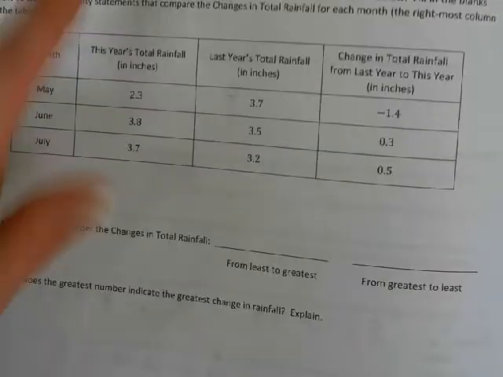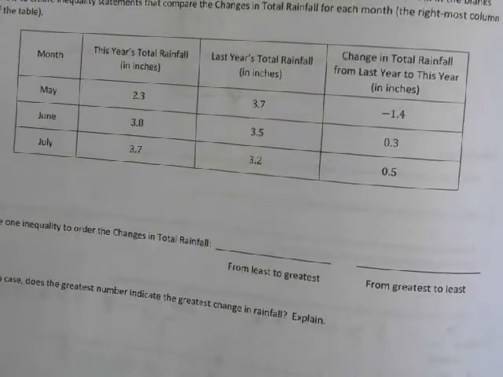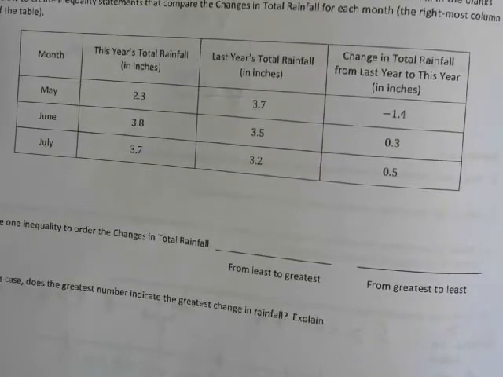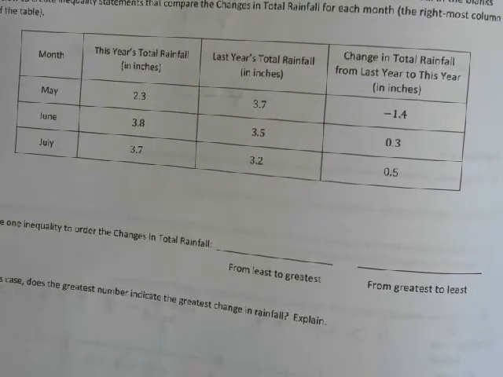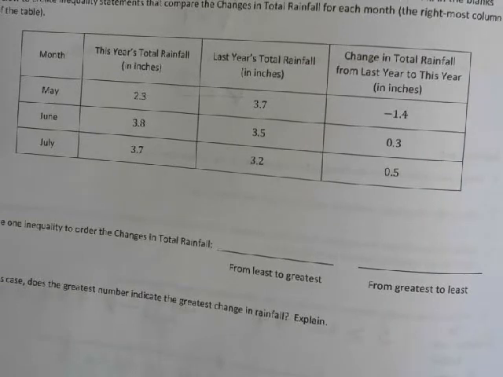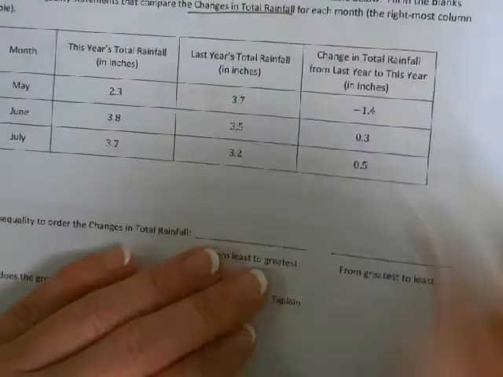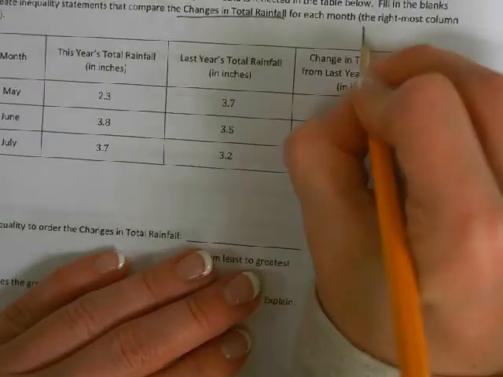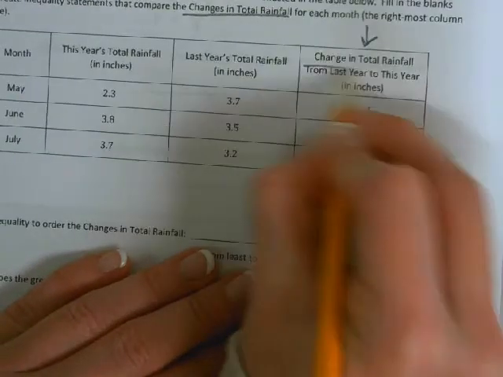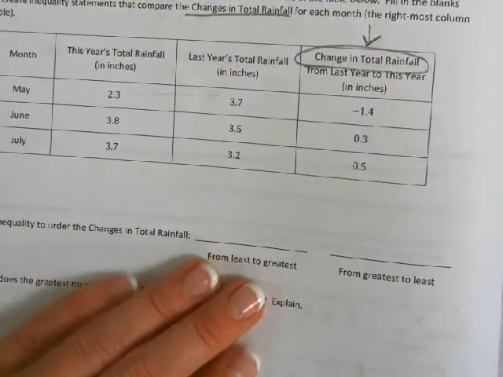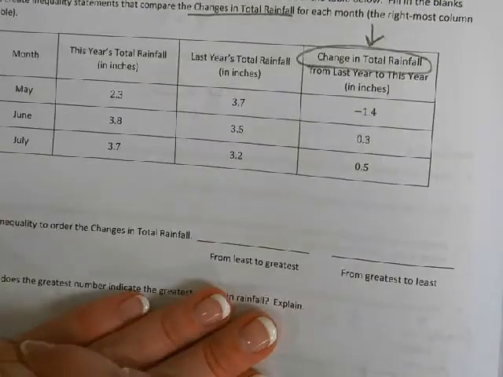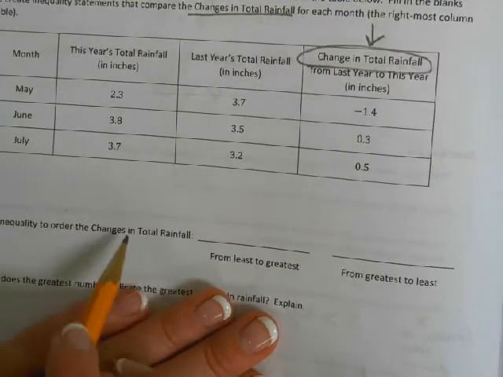She's comparing the rainfall totals for May, June, and July. The data is reflected in the table below. Fill in the blanks to create inequality statements that compare changes in total rainfall. So we're looking at changes in total rainfall, which means I'm only looking at this column, change in total rainfall. It says, write one inequality to order the changes in total rainfall.